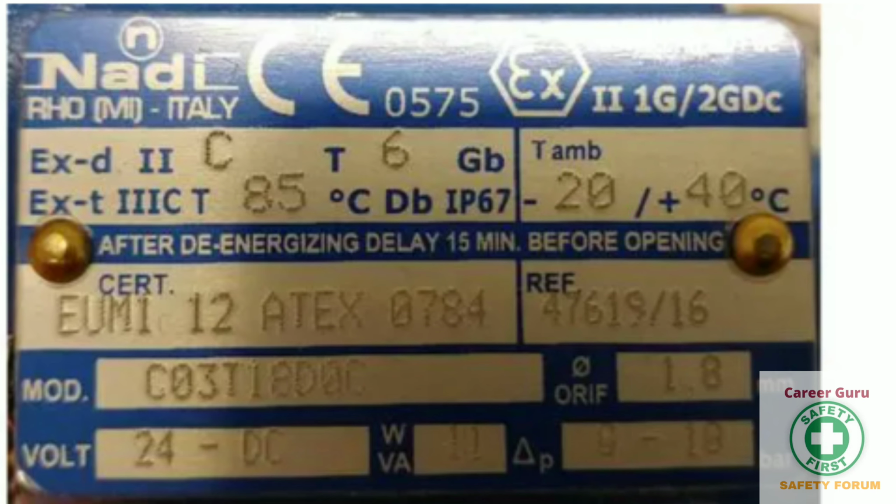Category 1 means which is mainly used in mines. Category 2 means which can be used other than mines in all different areas. Now you can see there's another reading which is 1G slash 2GDC. So 1G means this is the equipment, again the standard, which is for gas, and 2GDC is for gas and for dust. So still there is a confusion, guys, like what is 1 and 2, right?